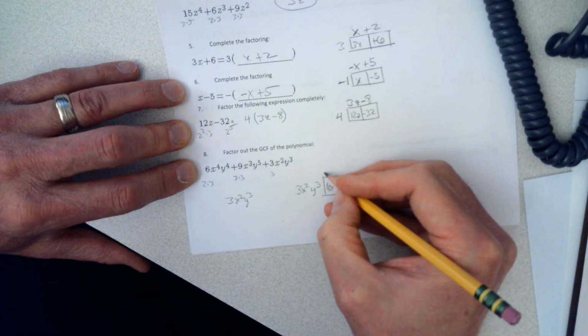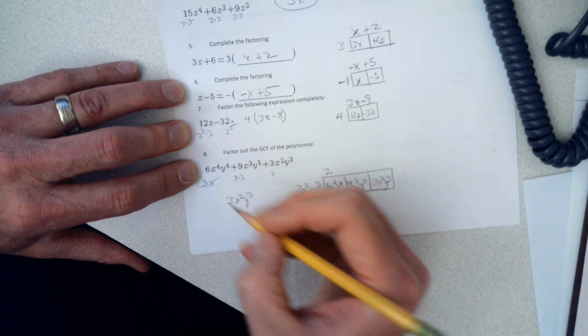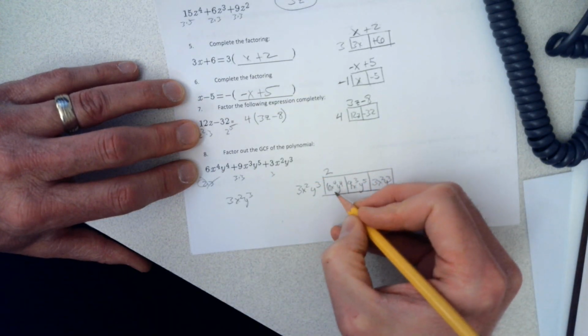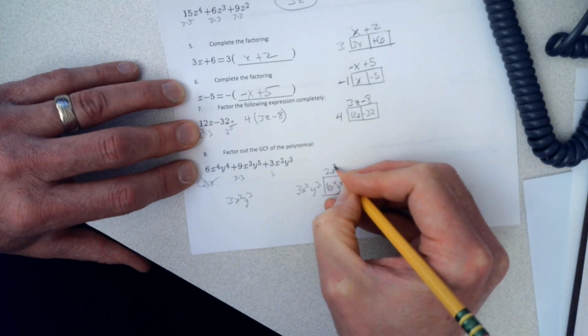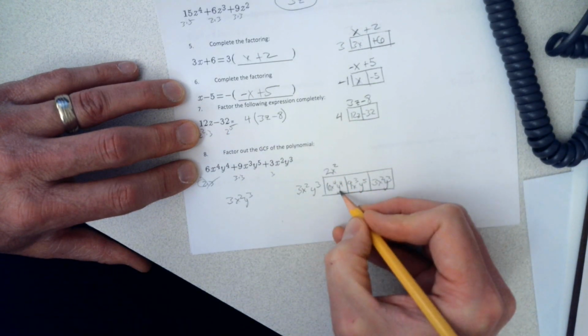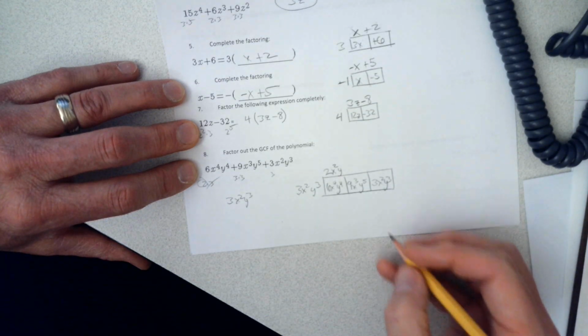Number-wise, 3, 6, that must have been a 2, right? There's the 2 once we take out the 3 from that. X squared, but this has x to the 4th, so there must have been 2 more x's up there. Y cubed, that's y to the 4th. The 4th one must have come from there.